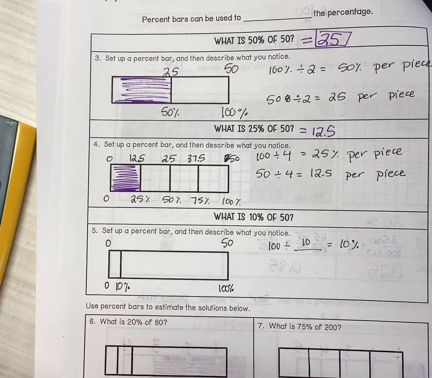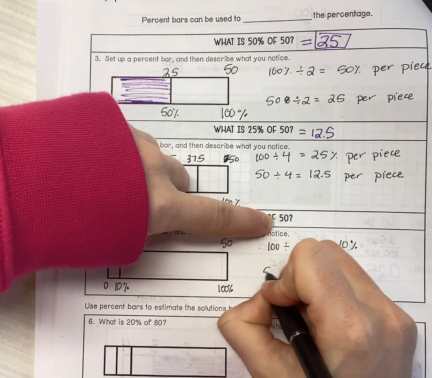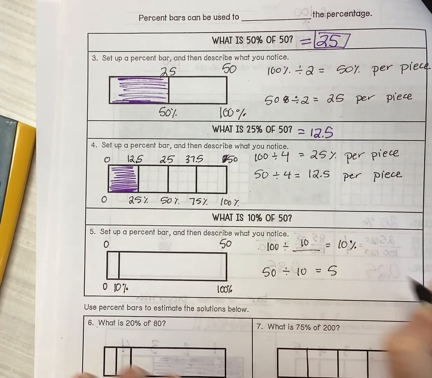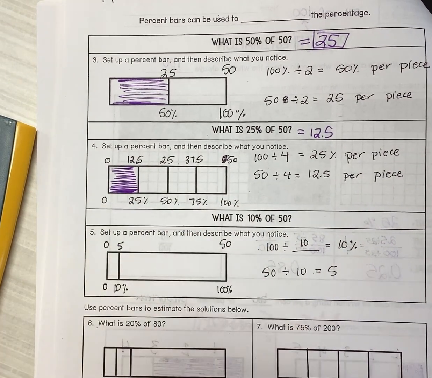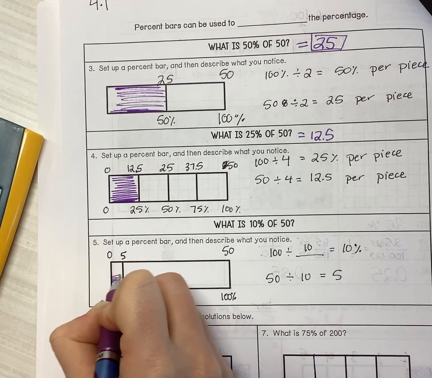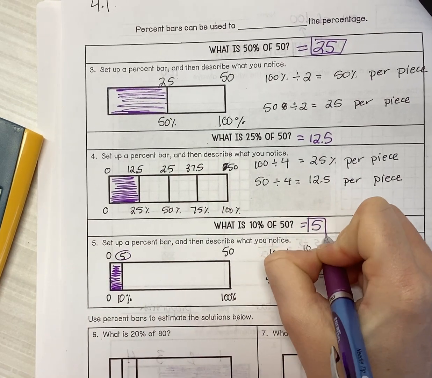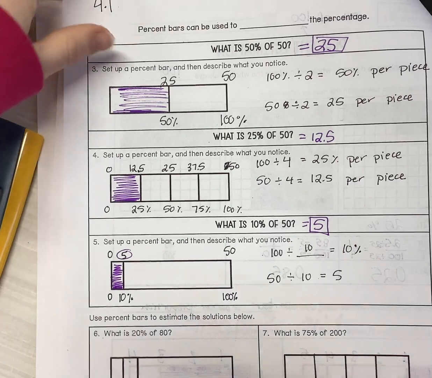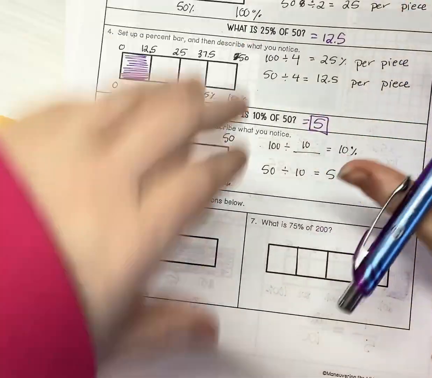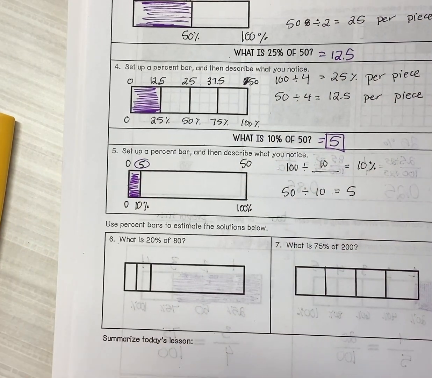Then I apply that same thing to this number. So I'm going to take 50 and divide it by 10 is 5. So each piece gives you 5. So 10% of 50 is 5. All right, let's do this with some other numbers. When you're dealing with 50 all the time, it gets kind of confusing.